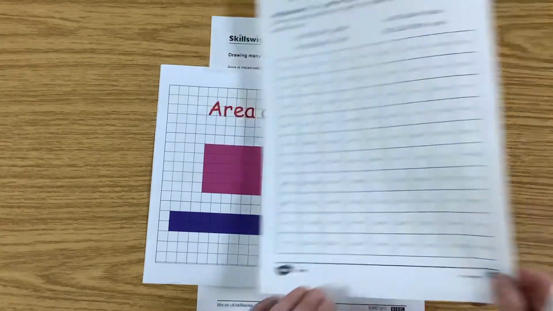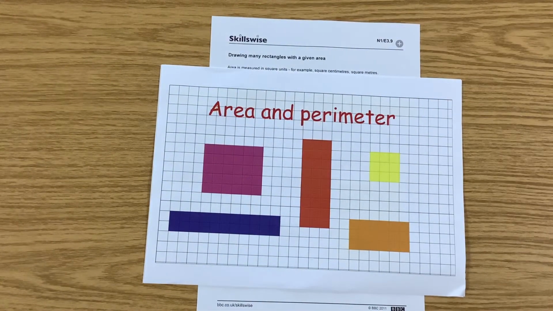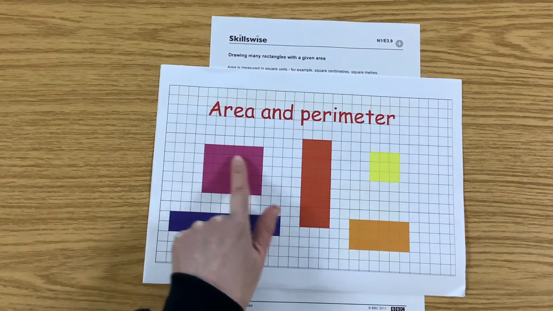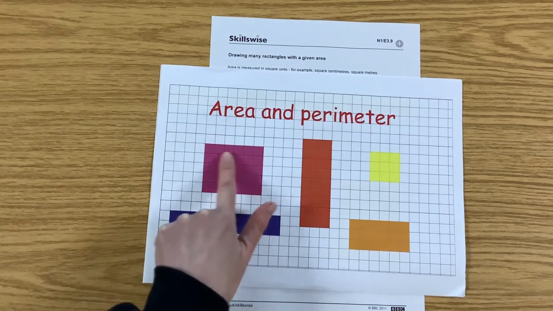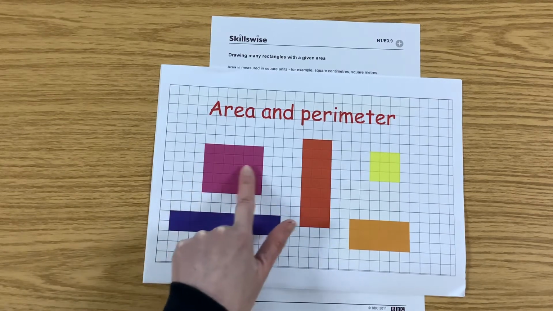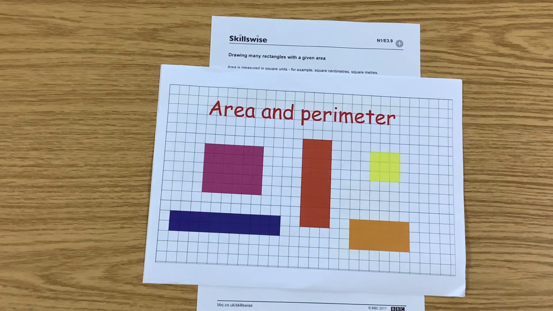Today's main task is, like yesterday, all about area and perimeter. Can you remember the difference between area and perimeter? We talked about it yesterday. Area is all to do with the surface, the amount of the space that is covered by our shape. So we're thinking about the inside of the shape, the amount of surface that it covers. And we normally measure that in squares and often centimetre squares.